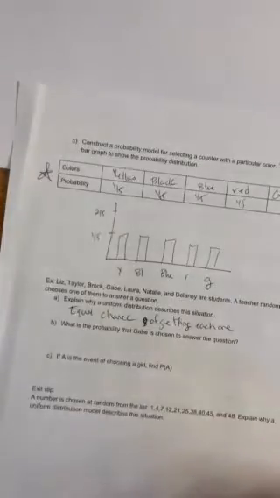Okay. So what is the probability that Gabe is chosen to answer the question? So there's one Gabe out of 1, 2, 3, 4, 5, 6, 7 names. So 1 out of 7.